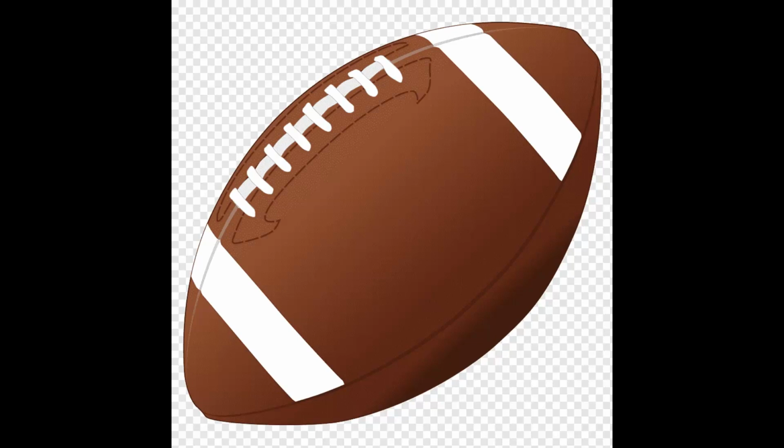The introduction of the snap resulted in an unexpected consequence. Before the snap, the strategy had been to punt if a scrum resulted in bad field position. However, a group of Princeton players realized that as the snap was uncontested, they could now hold the ball indefinitely to prevent their opponent from scoring.